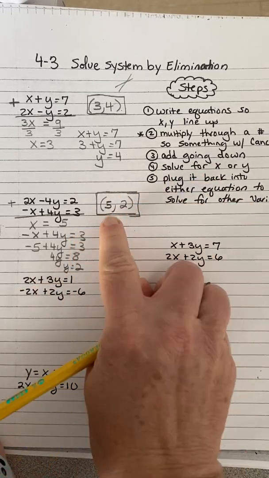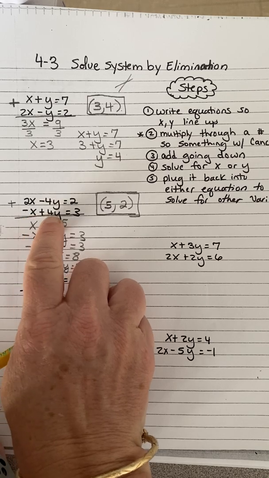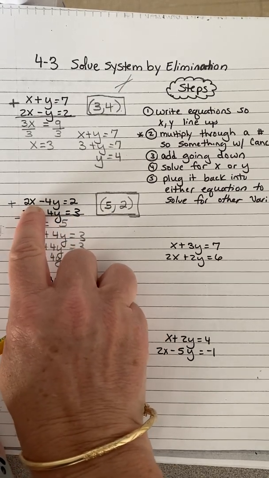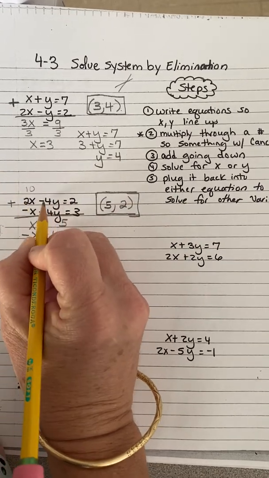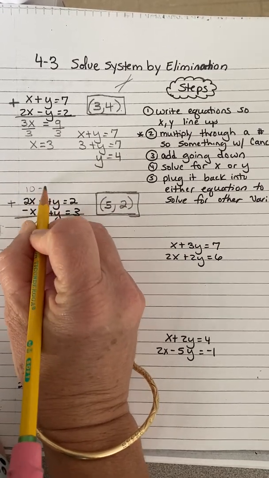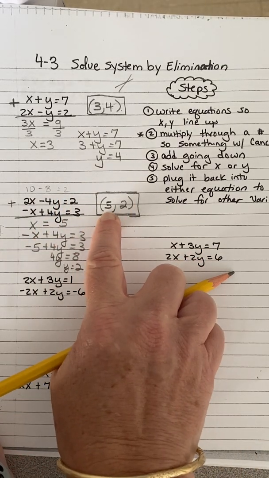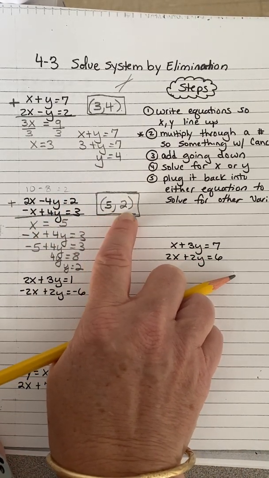Okay, now I can double check that. Negative 5 plus 8 equals 3. That's right. Plug it in here. 2 times 5 would be 10. Minus 4 times 2 is 8, equals 2. So that checks out. The solution to my system is 5, 2.